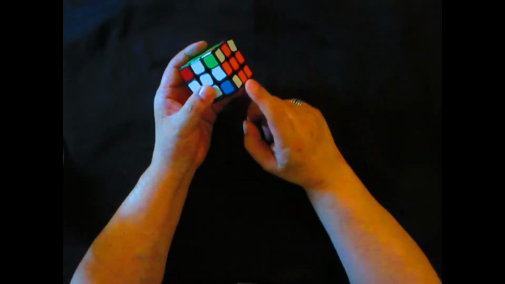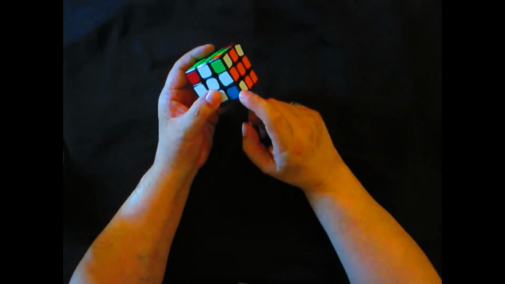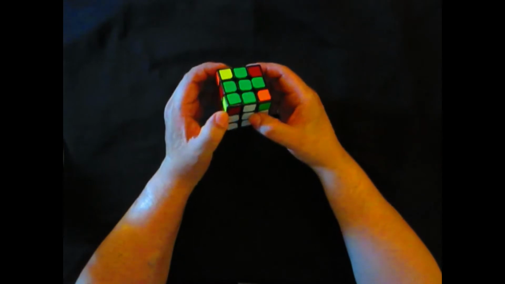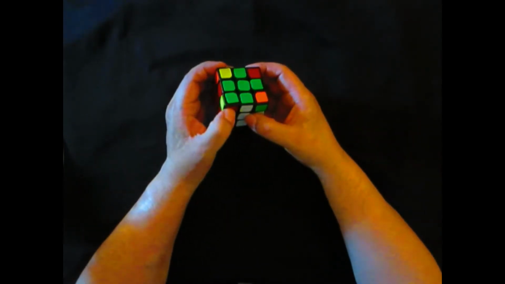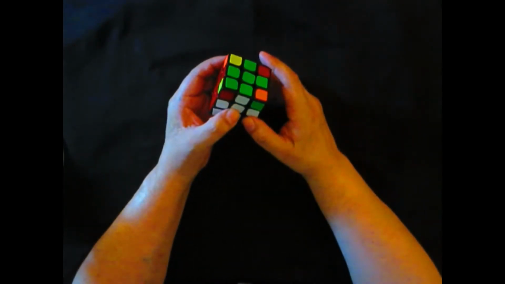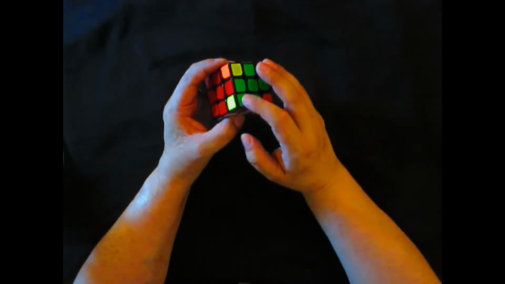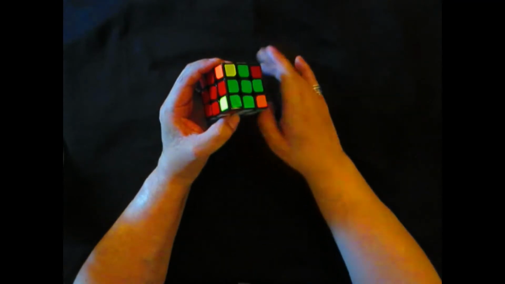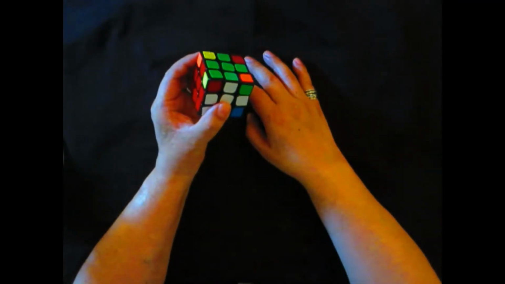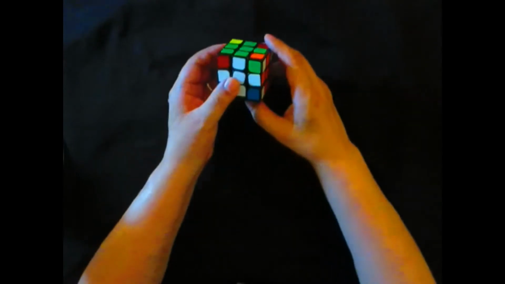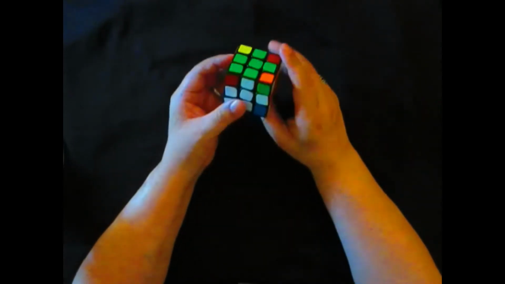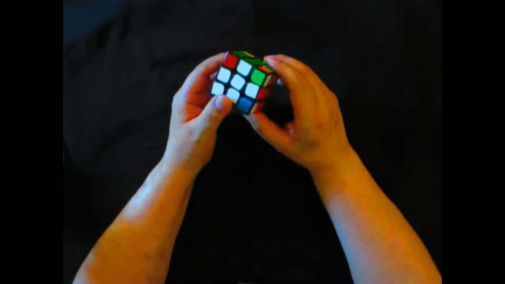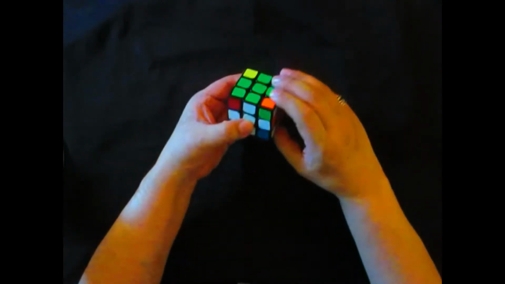This piece is in its correct spot, and same with this piece, but this color should be facing upwards. So these two pieces that are diagonal, their colors match up. But it's going to take a while. We can solve this cube by doing a couple moves and using the Dive Slide algorithm.